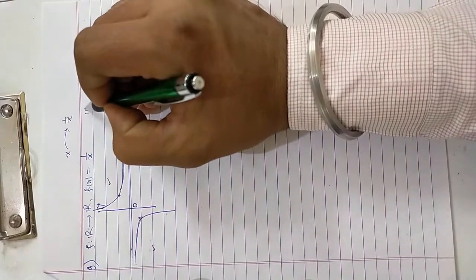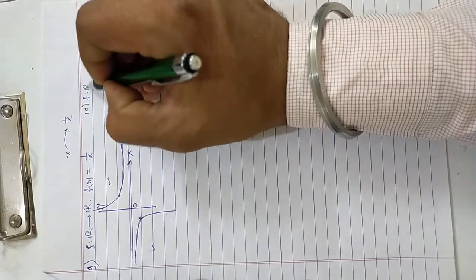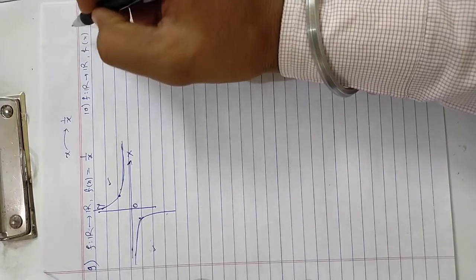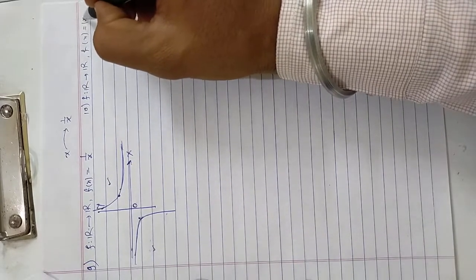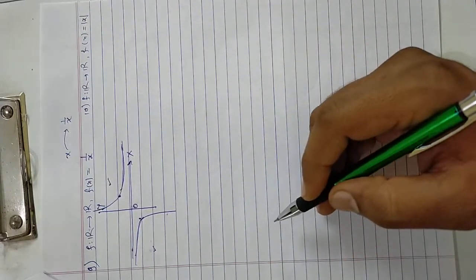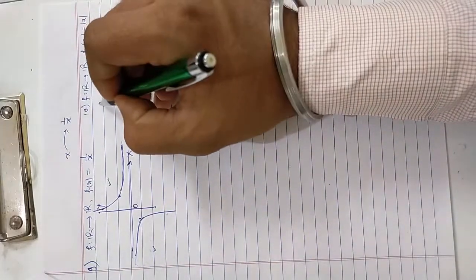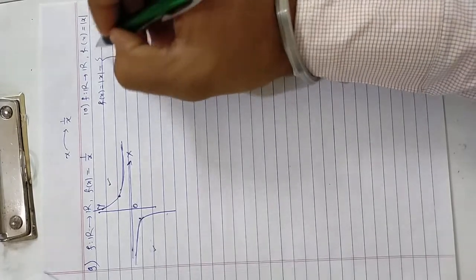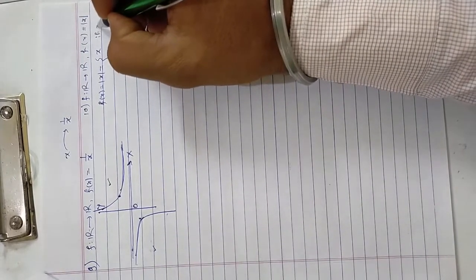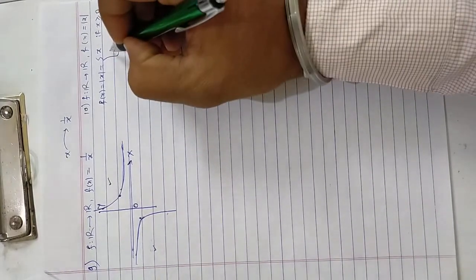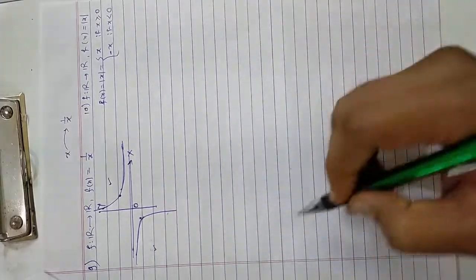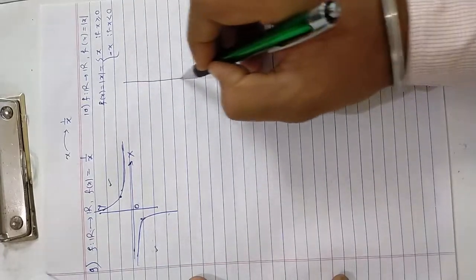Next example, number 10. We define the function f of x to be modulus of x. And what is the definition of this function? F of x equal to modulus of x is plus x if x is greater than or equal to 0, and equal to minus x if x is less than 0.